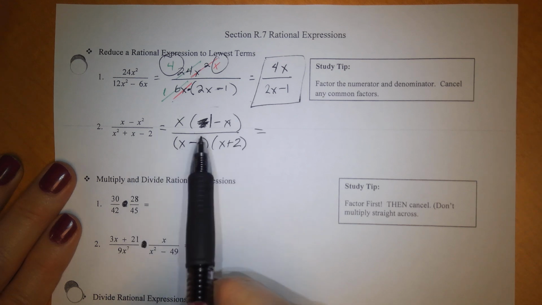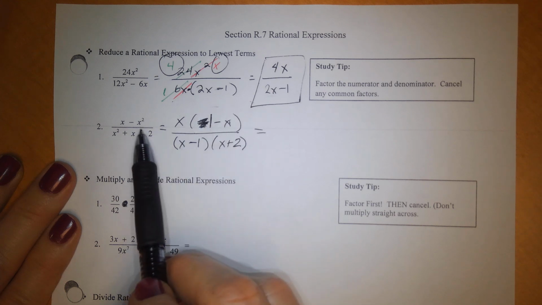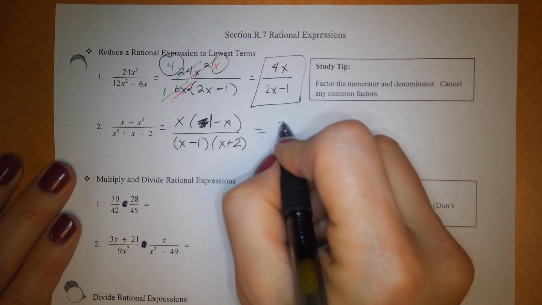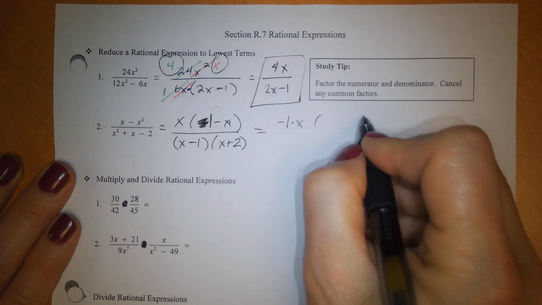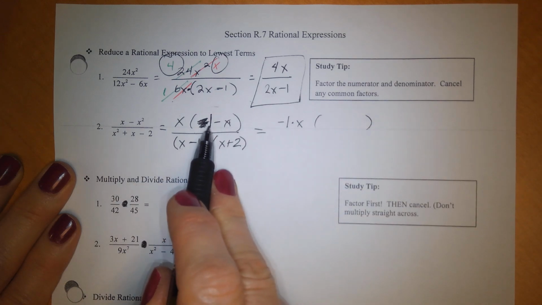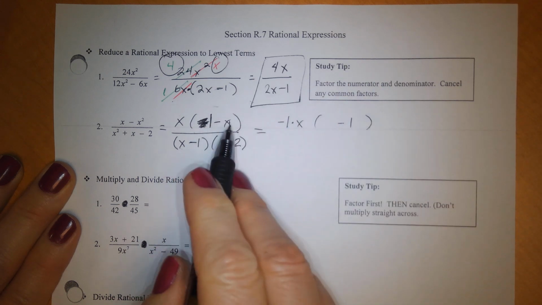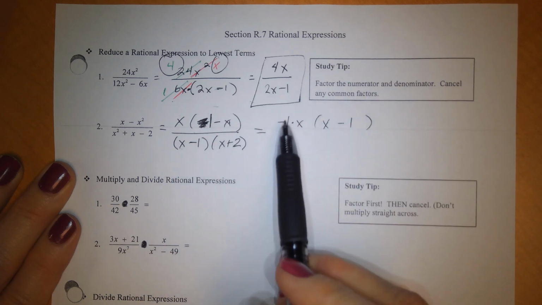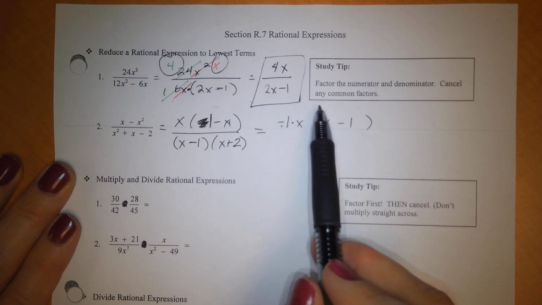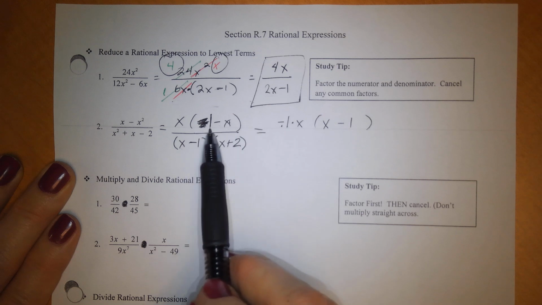When items are exactly opposites of each other, what you can do to correct that is take a negative out in front. So if I take a negative 1 out of this, that's going to leave me with the opposite inside. So that'll leave me with a negative 1 inside and a positive x. See, notice if I distribute that, negative 1 times x is negative x, negative 1 times negative 1 is positive 1.